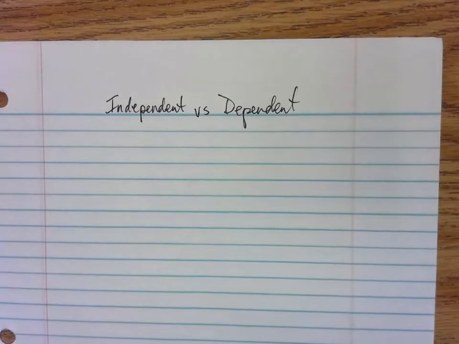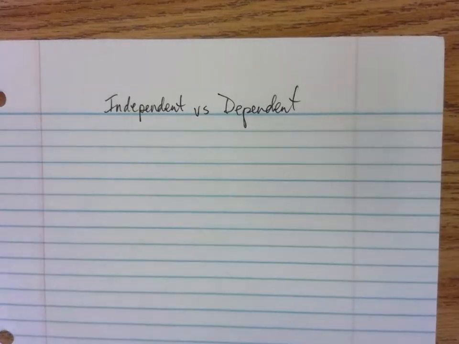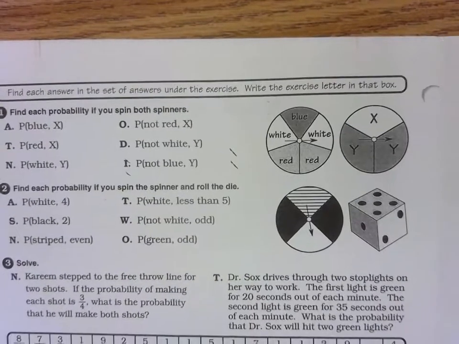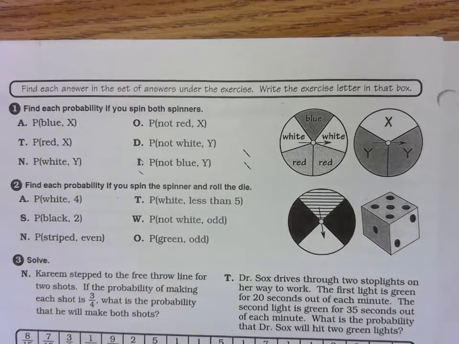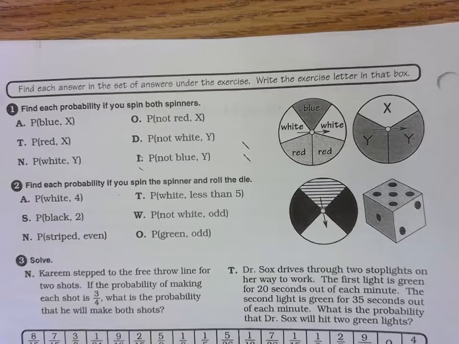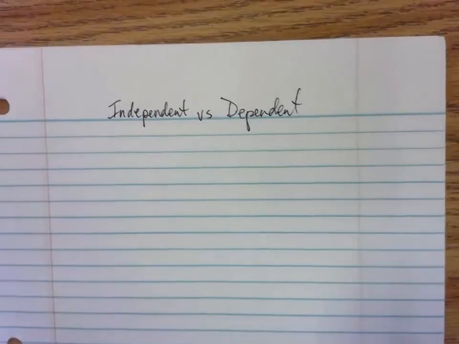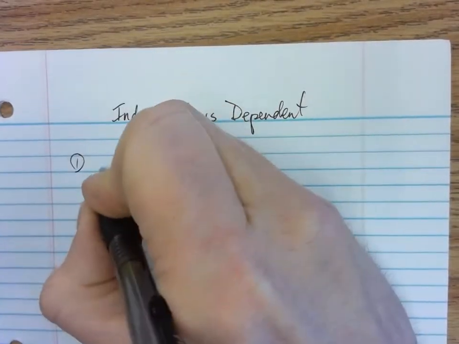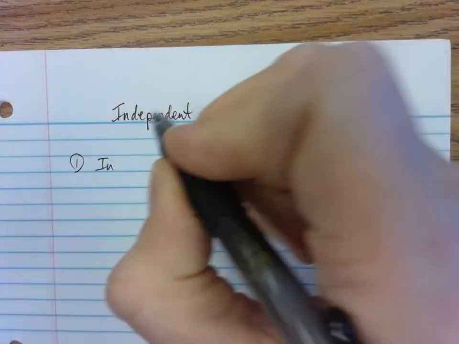So the paper you're going to be working on today, your questions, are going to look like this. If you want to have the PDF pulled up, this is what we're going to be talking about in just a minute. But I just want to talk to you a little bit about the difference between these two words, independent and dependent.